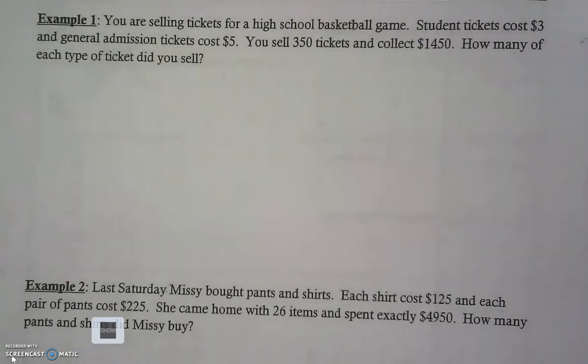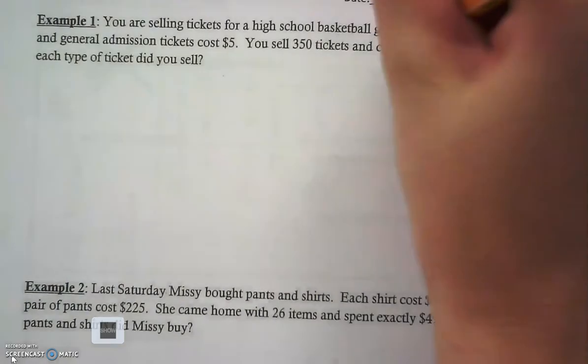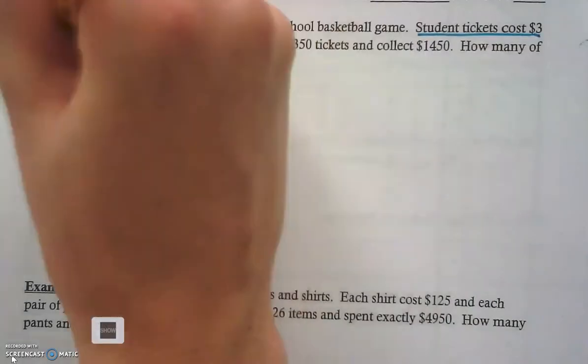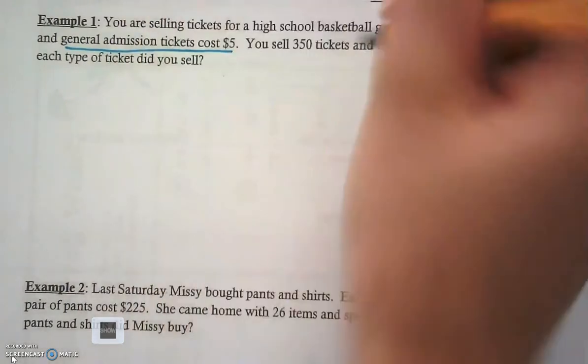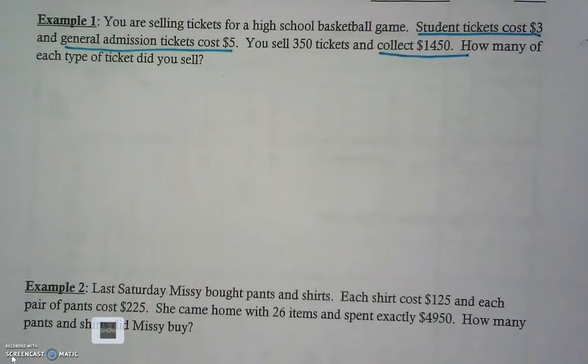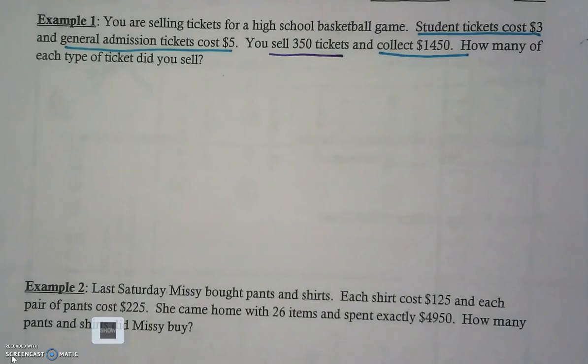You're selling tickets for a high school basketball game. Student tickets cost $3 and general admission is $5. We sold 350 tickets and we collected $1,450 of them. So my important information. The first piece is that student tickets were $3, general admission was $5, and I'm keeping money with money. We collected $1,450. The other important piece is how many tickets I sold. So we've underlined the important information.